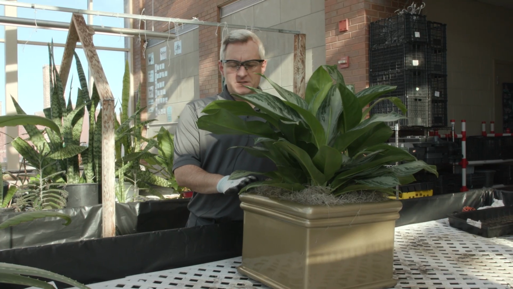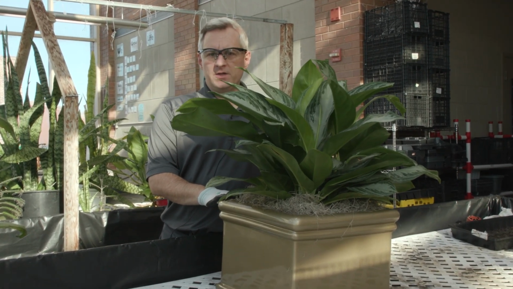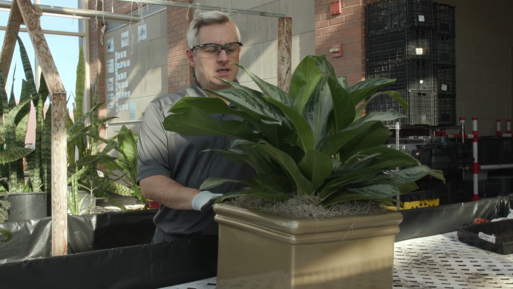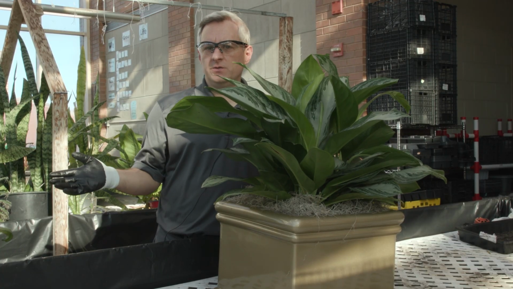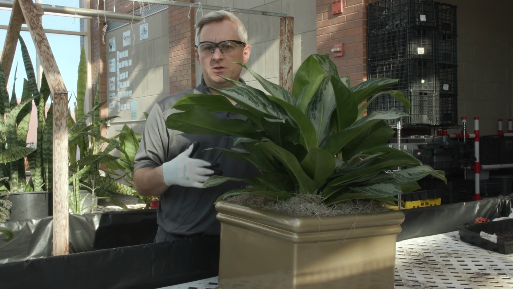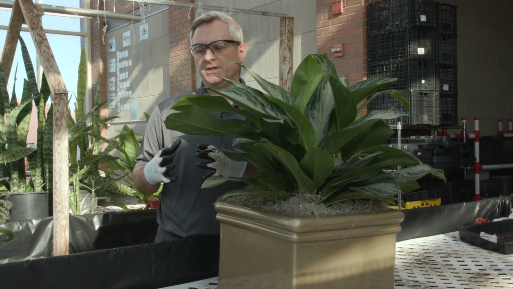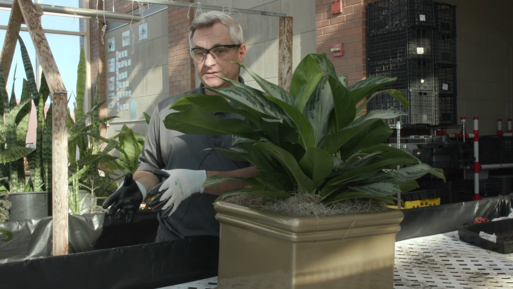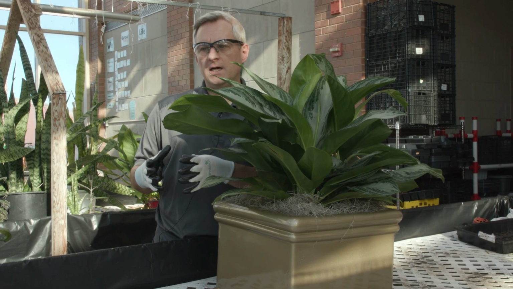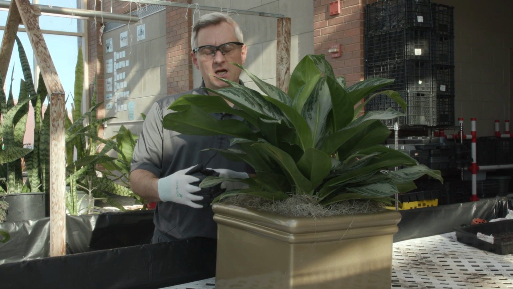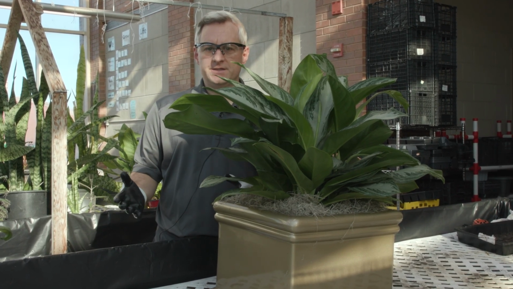So we want to talk about selecting the right plant for your location. And this is also something you would see with outside gardening. Sometimes when you go to a garden store, many times you'll find a bush that does really well in direct sunlight or prefers shade. And that also applies to indoor plants.